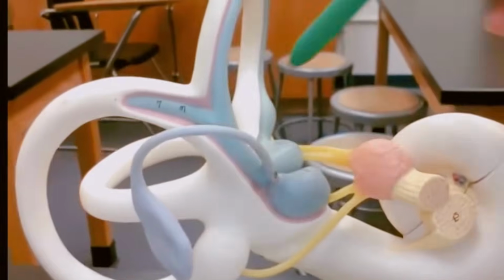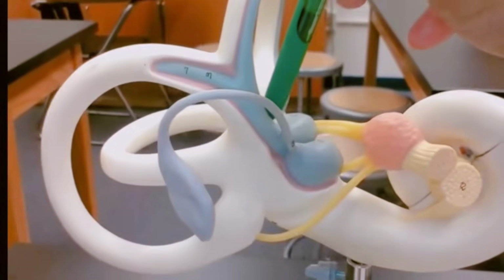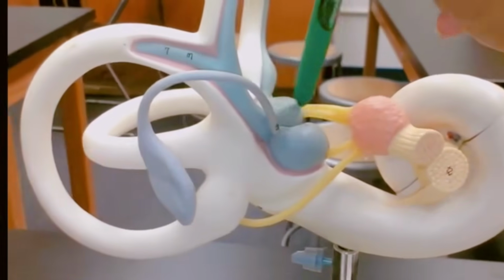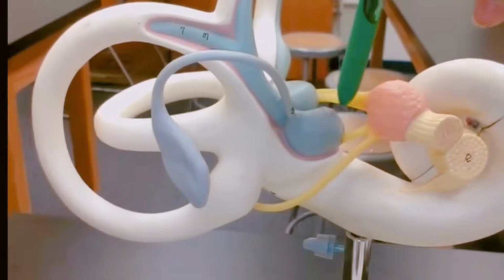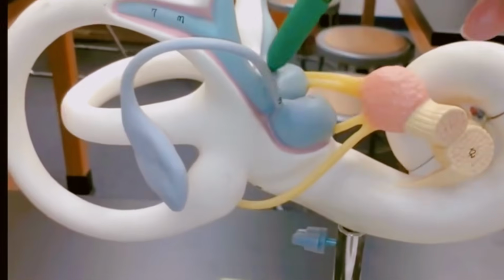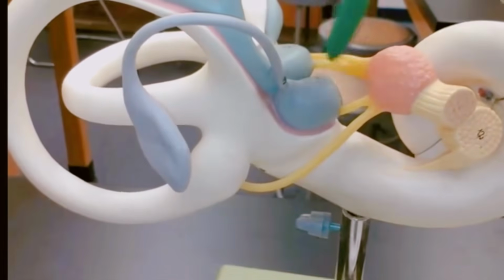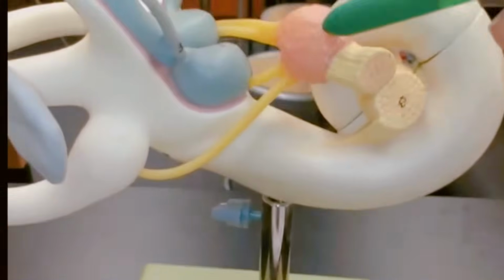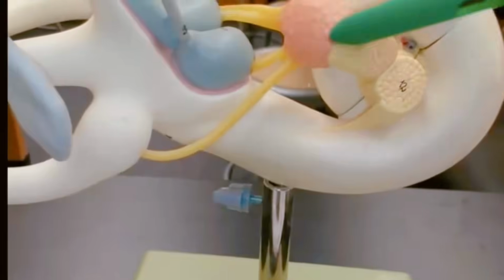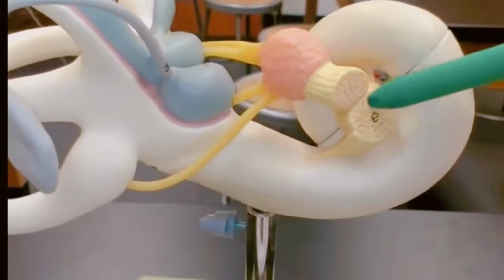So let's start with this one right here. This is the utricle, and this is the utricular nerve, both of these. So utricle and utricular nerve, excuse me. So this is the vestibular ganglion, and this is the vestibular nerve.